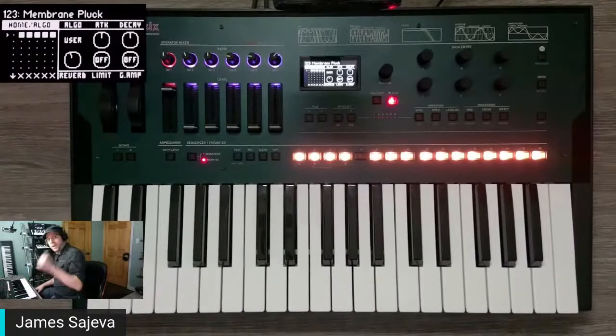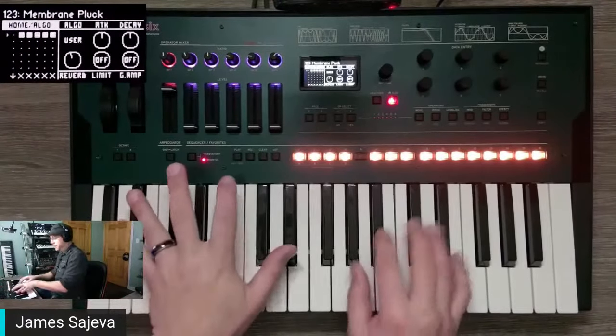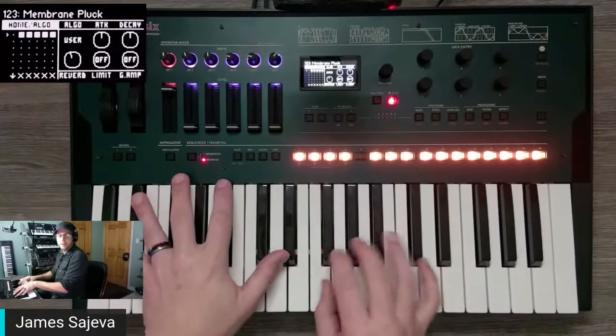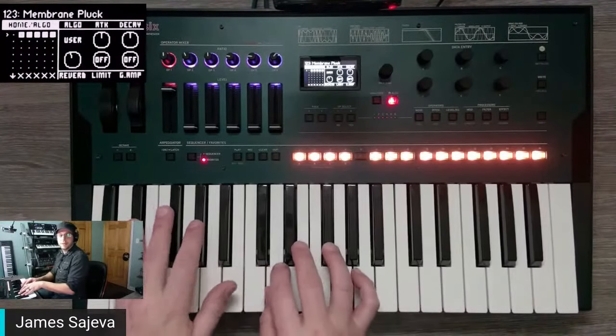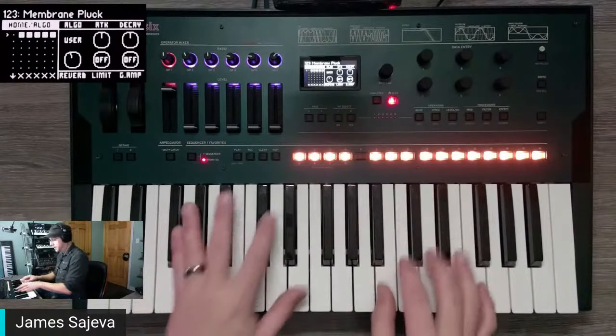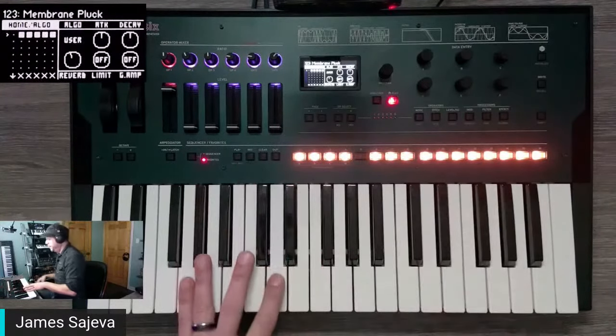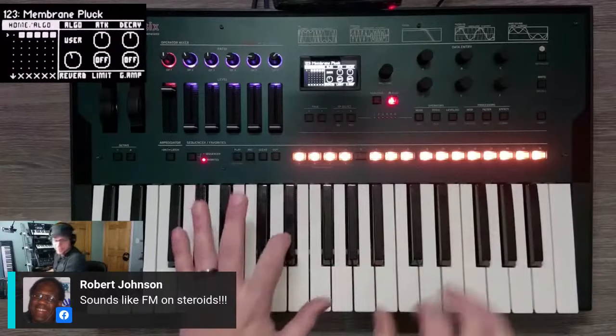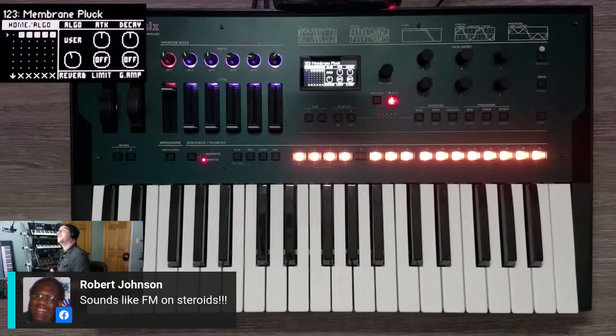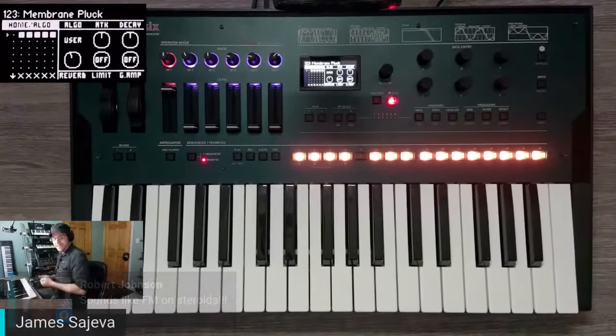You're listening to one carrier, one operator playing this pluck sound. Right? It is FM on steroids, Robert. That's why we call it altered FM. It does a lot more than FM and also gives you more access to those FM parameters than anything out there. And that's what we wanted to do. We wanted to make FM easy and help everyone dive so deep into such an incredibly deep architecture and synthesis. And I really think we've nailed it.